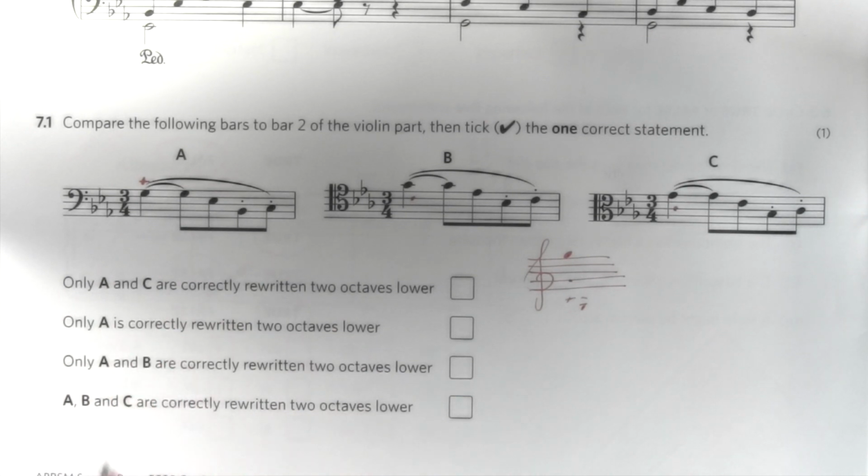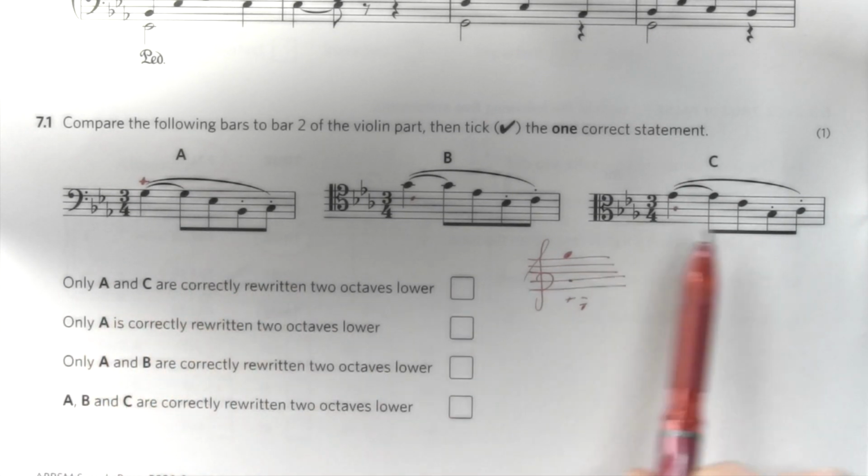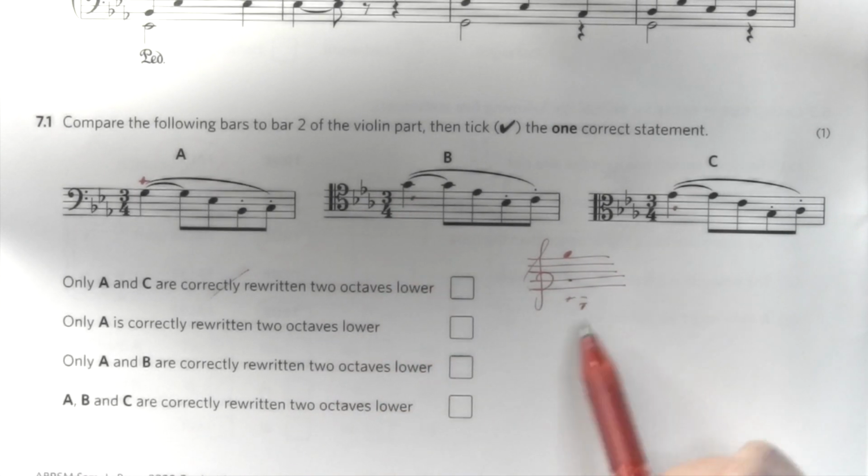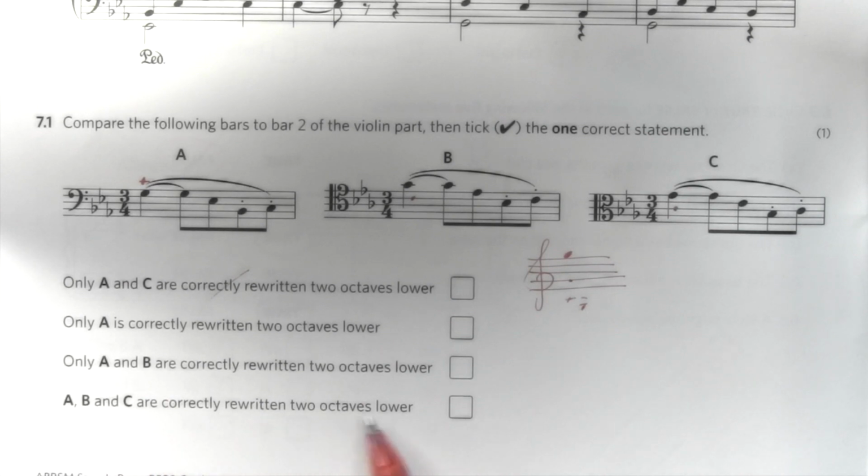So which statement tells us that? Only A and C are 2 octaves lower? No. Only A is correctly written 2 octaves lower? Yes. Let's check if these other two are incorrect. Only A and B are 2 octaves lower? No, because this is an octave higher. This is higher, so it's not 2 octaves lower. A, B and C are all 2 octaves lower, and this is incorrect as well. So this is the correct answer. Done. Perfect. Let's move on to the next page.